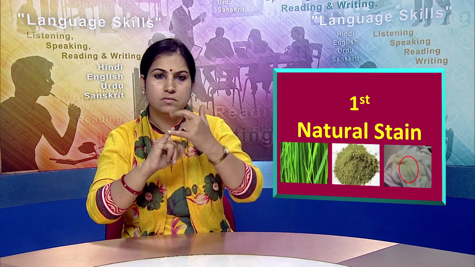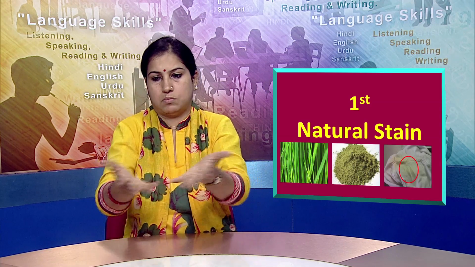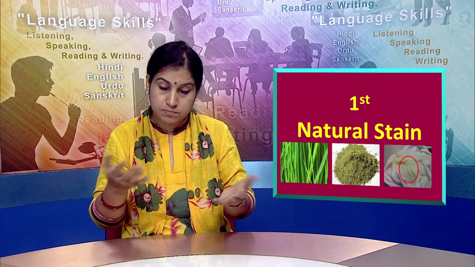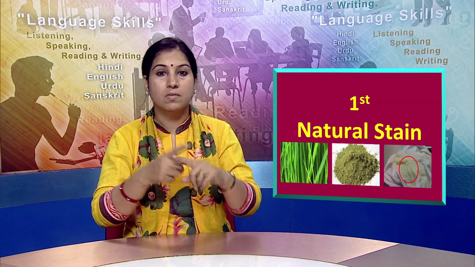Vegetable stains are those stains whose origin is from vegetable or natural products like tea, coffee, fruit juice mark, and vegetable curry mark.